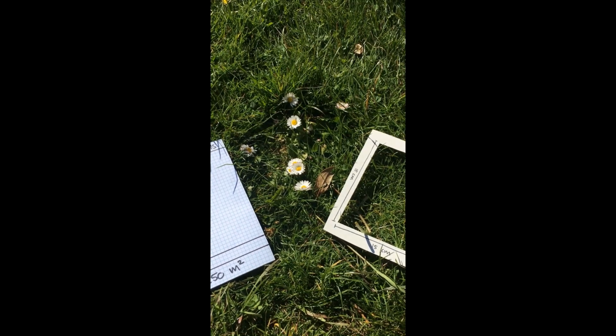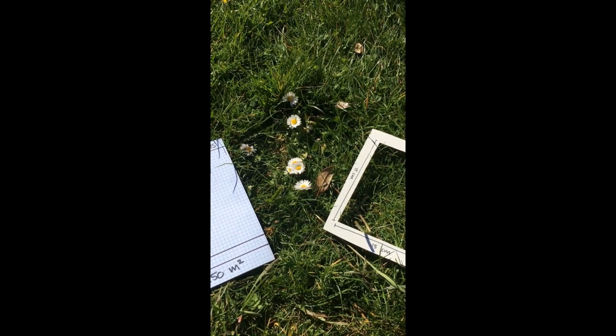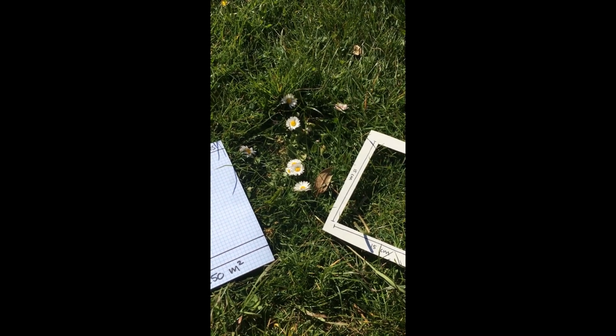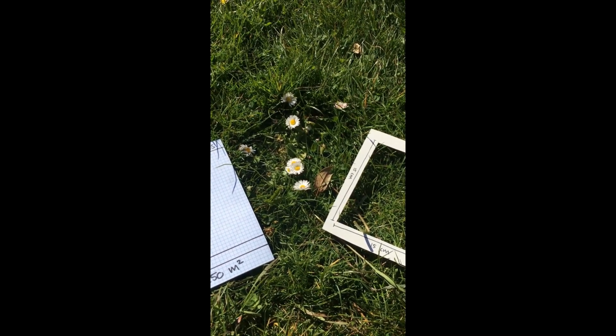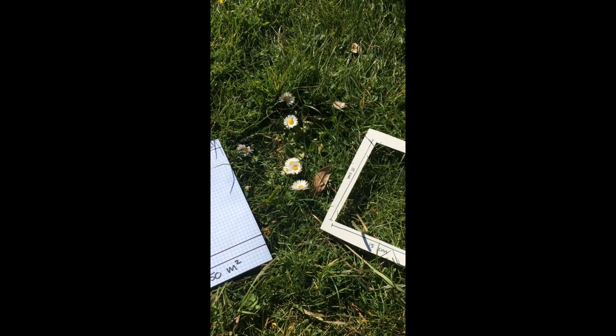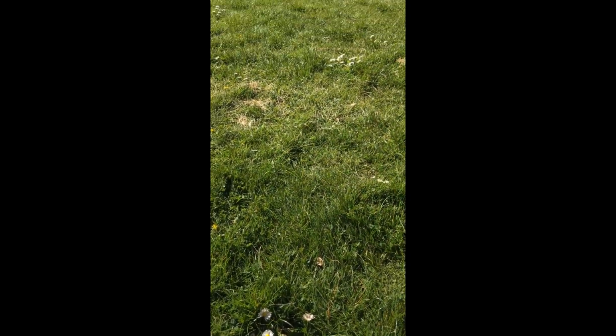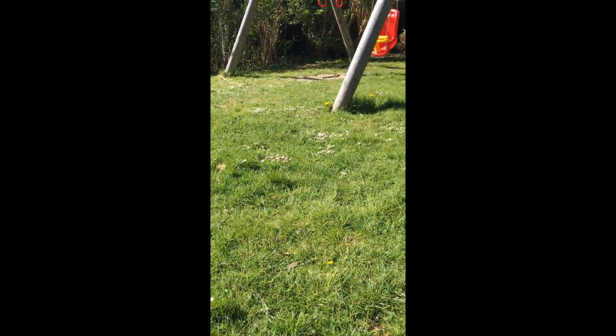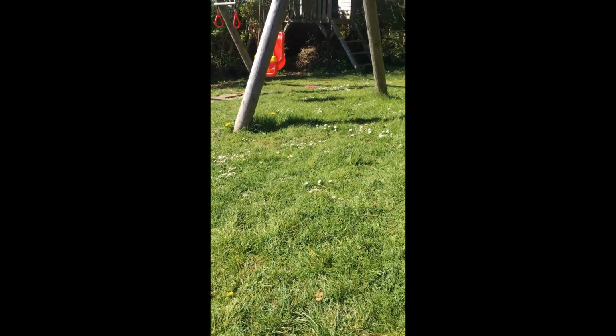Today I'm gonna show you a method that can be used to figure out the size of a population by taking samples of the population. Because if you take a look at my lawn here, you can see that there are lots and lots of this little white flower. In Latin it's called Bellis perennis.